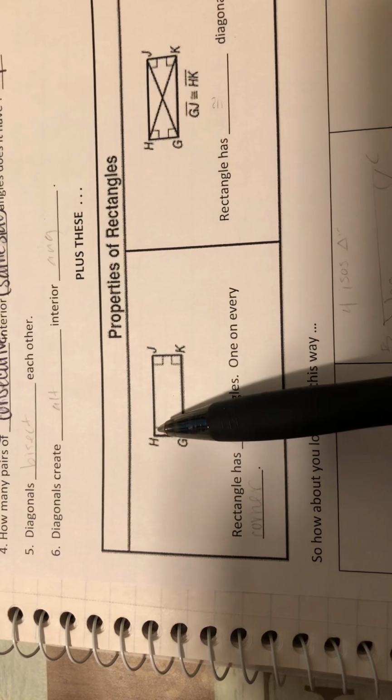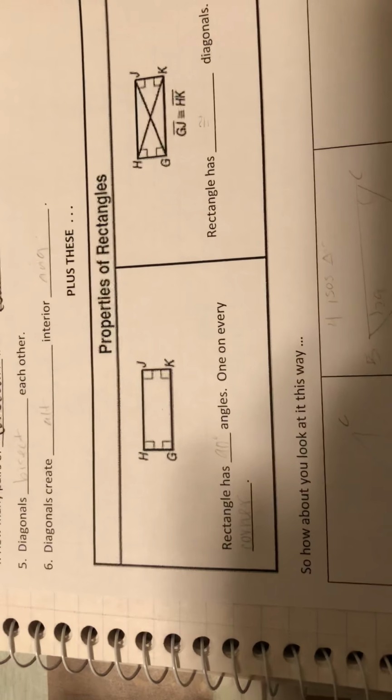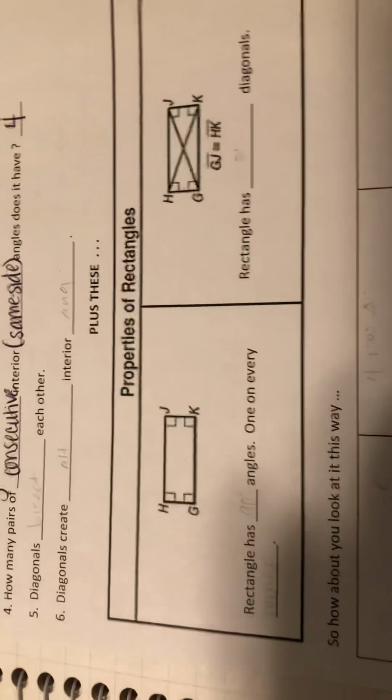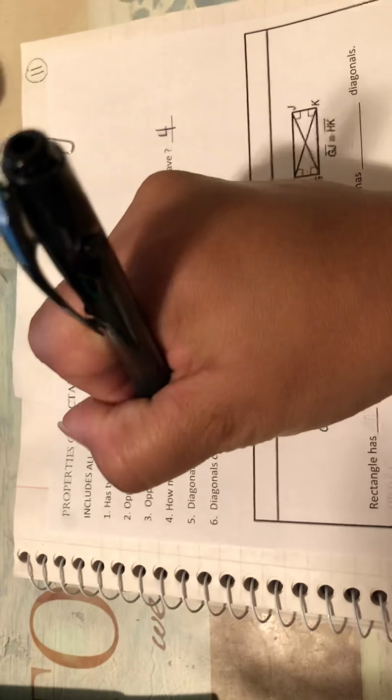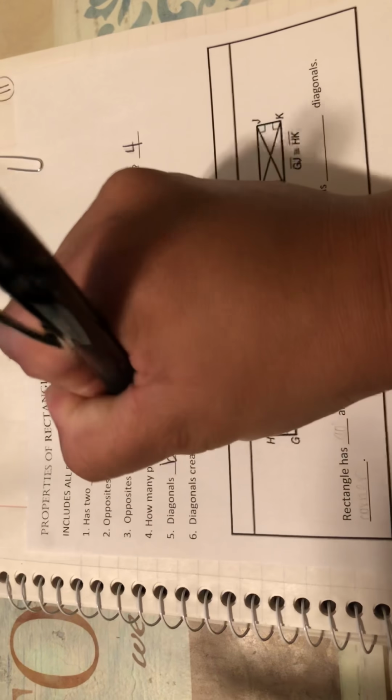These 2 add up to 180. These 2 add up to 180. These 2 add up to 180. And these 2 add up to 180, okay? Those are just straight out properties of a parallelogram, and they still apply here. Okay, diagonals do what? In any parallelogram, they bisect each other. That means that they cut each other in half, okay?